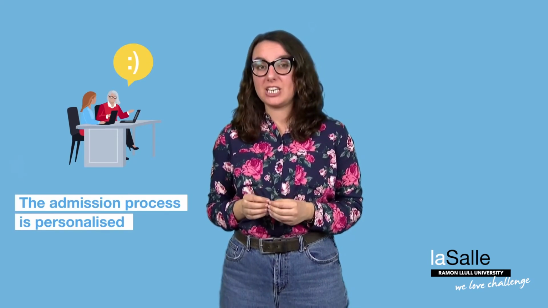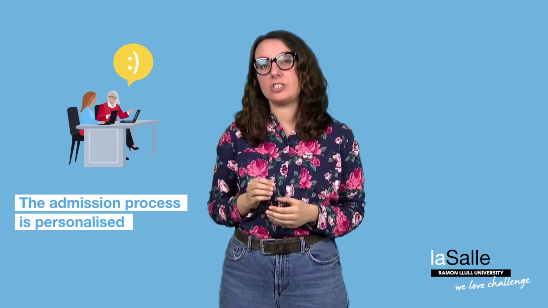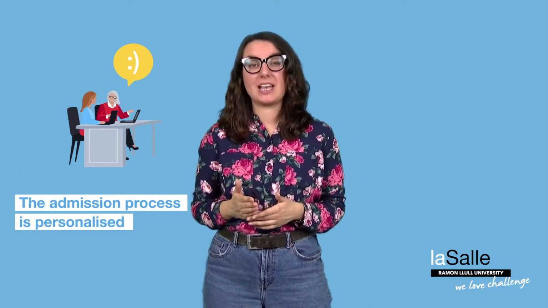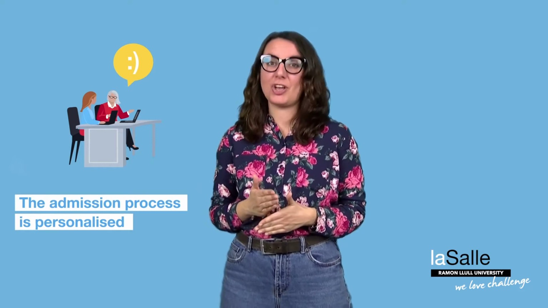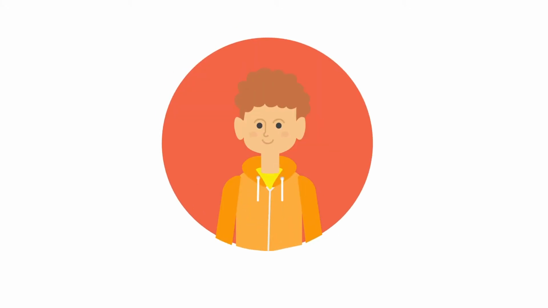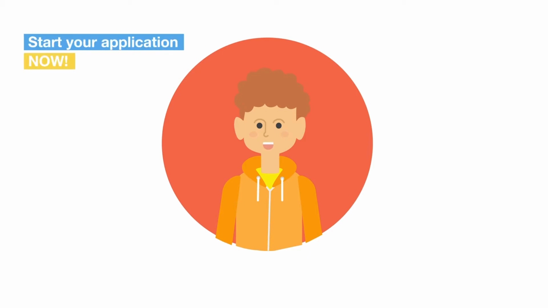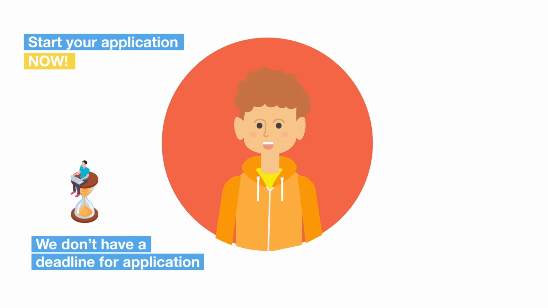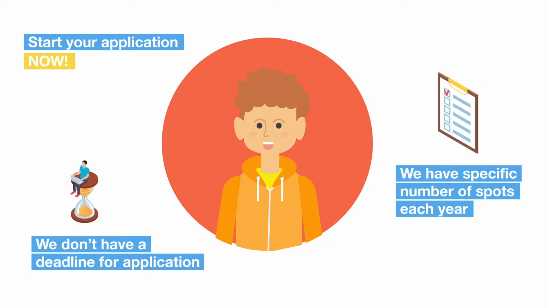At Salle Campus Barcelona, we do not have a specific entrance grade. We evaluate each one of our candidates based not only on their academic performance, but also on their motivation, vocation, and other relevant aspects. So, if you are ready to start, this is what you need to do. If you are a senior student attending your last high school year, you can start your application. We do not have a deadline for the application, but we do have a specific number of spots available per program each year. So we encourage you to start your application, not to end up in the waiting list.